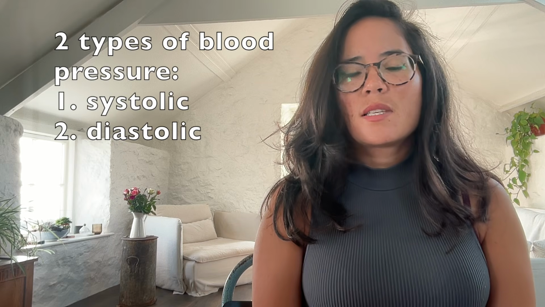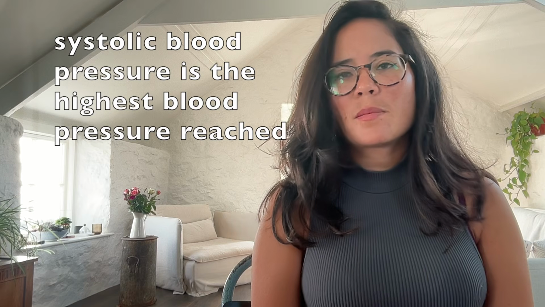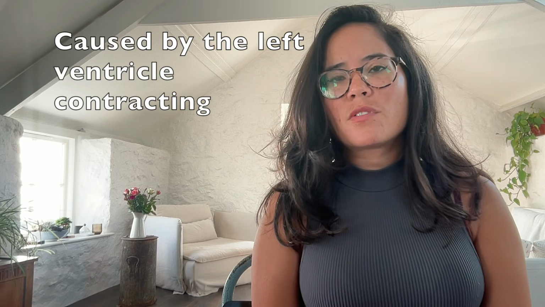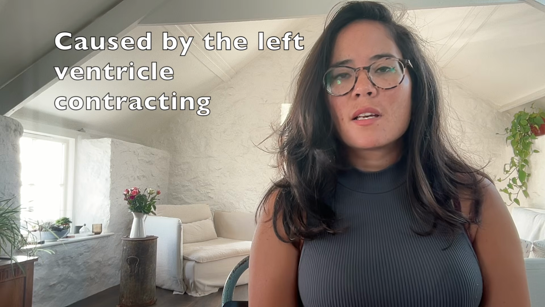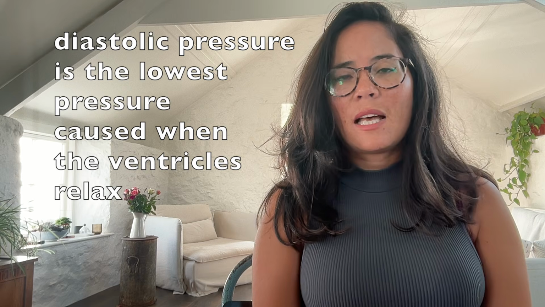Moving on to blood pressure now. Two types of blood pressure, systolic blood pressure and diastolic blood pressure. Systolic is the highest blood pressure reached. The systolic pressure is caused when the left ventricle contracts, and the normal range for systolic blood pressure is between 100 and 140 millimeters of mercury. The diastolic pressure is the lowest pressure caused when the ventricles relax, and your usual range for diastolic blood pressure is between 60 and 90 millimeters of mercury.